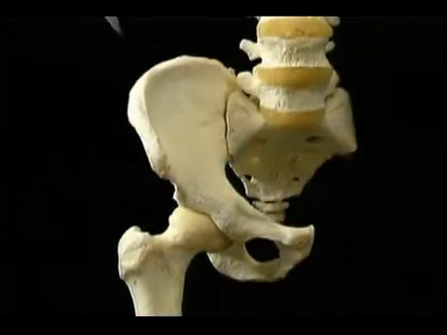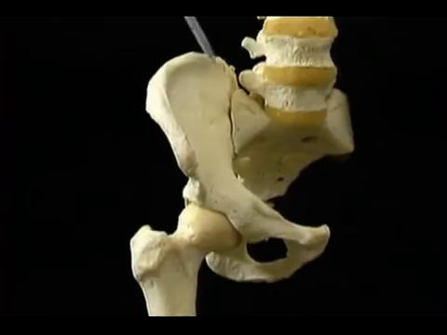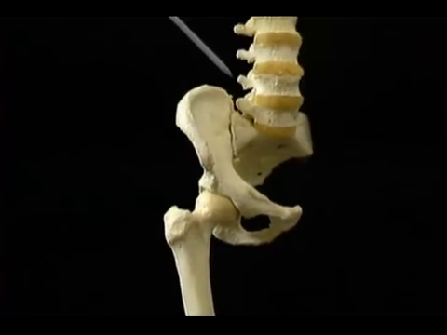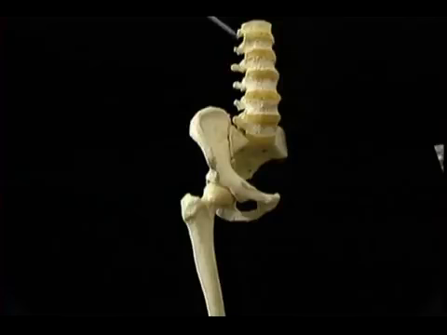Now let's move on to look at the muscles which produce flexion at the hip joint. There are four, two that act only at the hip and two that act at the hip and also at the knee. The first two are the most important hip flexors. They're called iliacus and psoas major. Iliacus arises here from the iliac crest, psoas major from all the way up here on the lumbar spine.